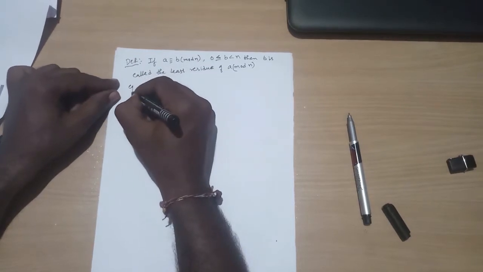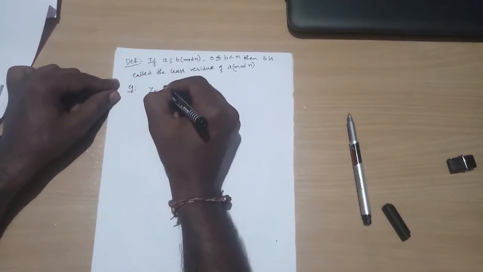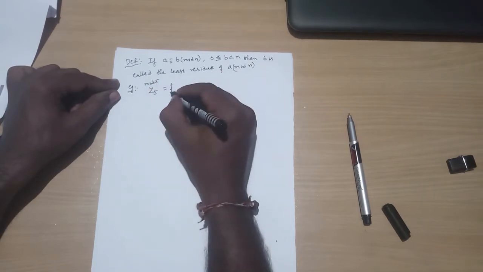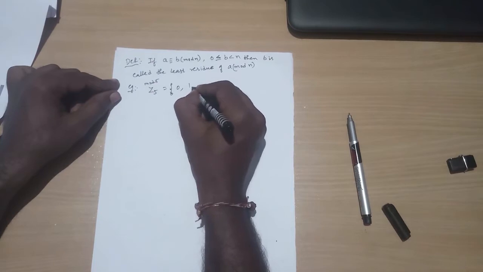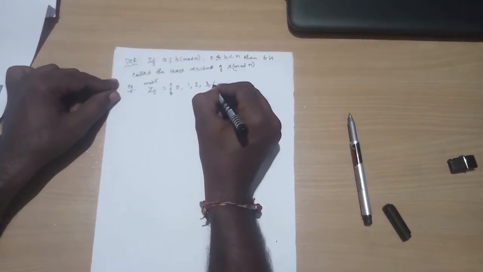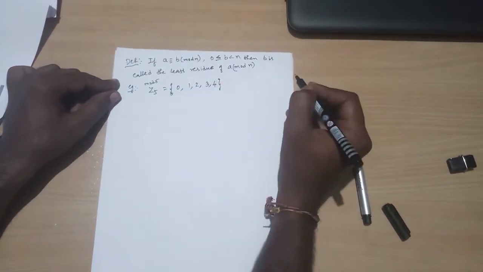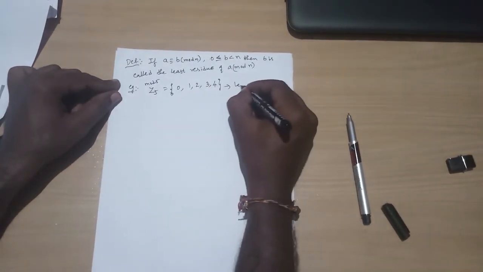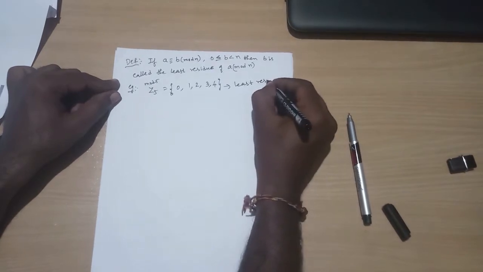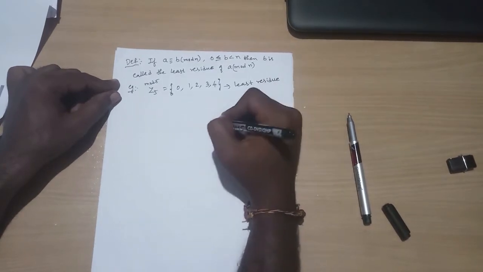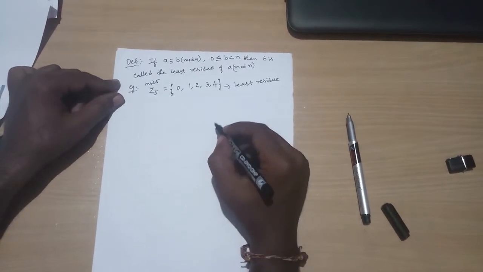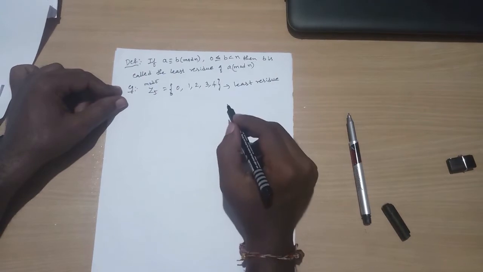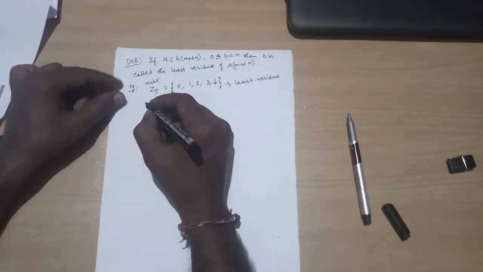For example, take mod 5. What are the remainders? The remainders are 0, 1, 2, 3, 4. These are the remainders, right? So this is called the least residue. The remainders you get are called least residues.